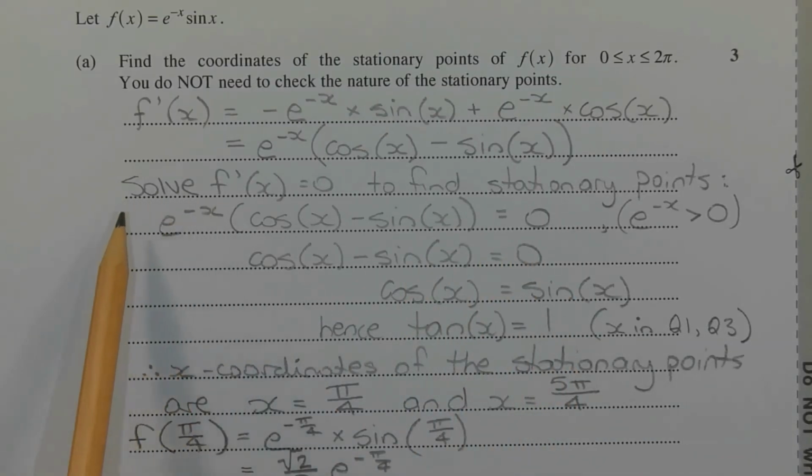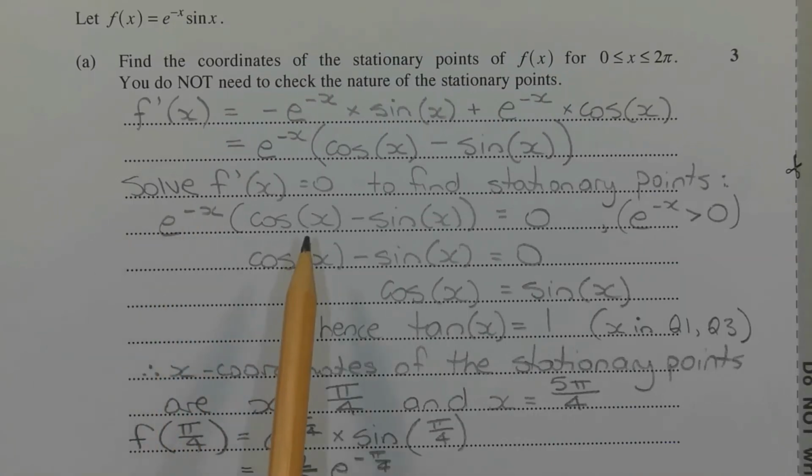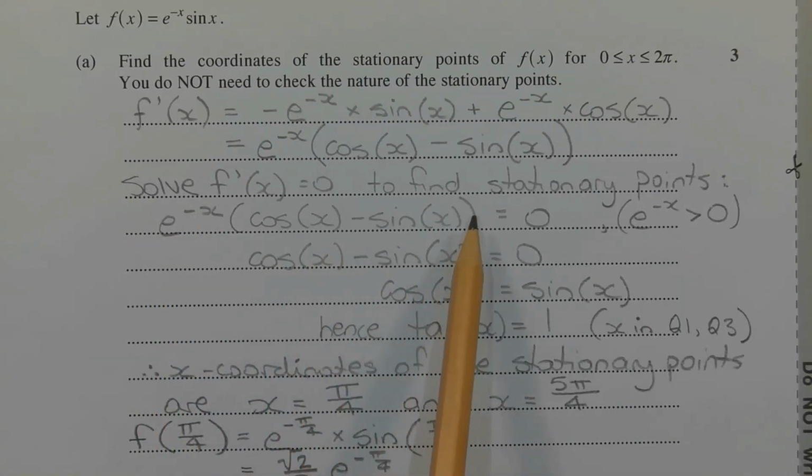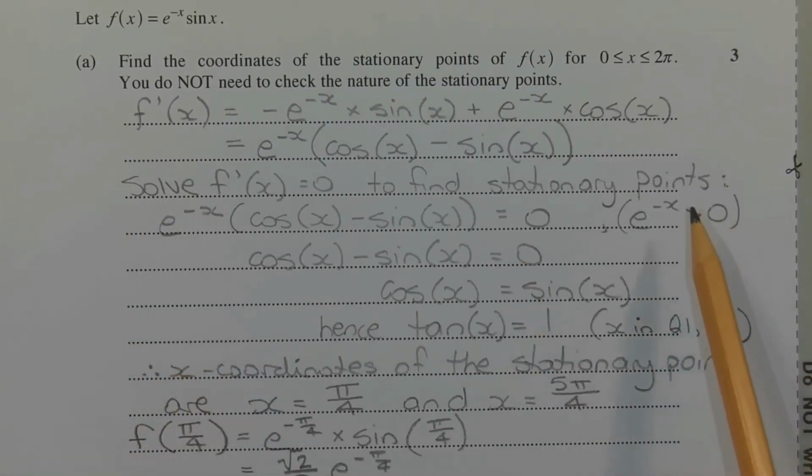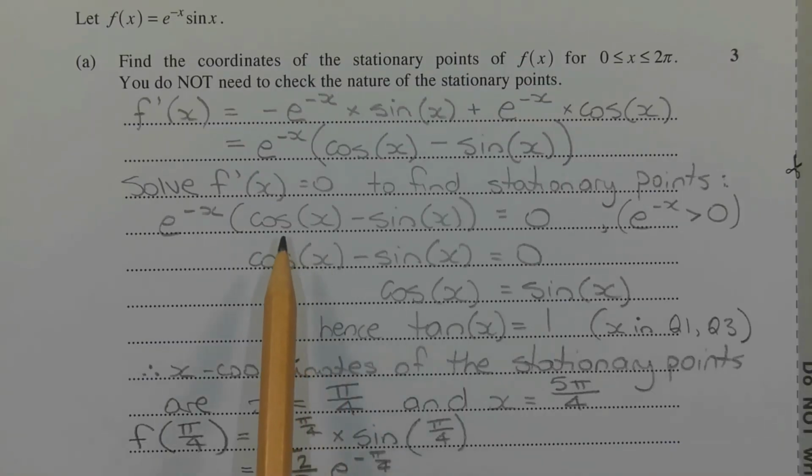Now either we have e to the power of negative x equaling 0 or cos of x minus sine of x equaling 0. Now note that this function here, e to the power of negative x, is positive for all real values of x. So this term here cannot equal 0. So the only other possibility we have is to check cos x minus sine x equals 0 and try to solve for x there.